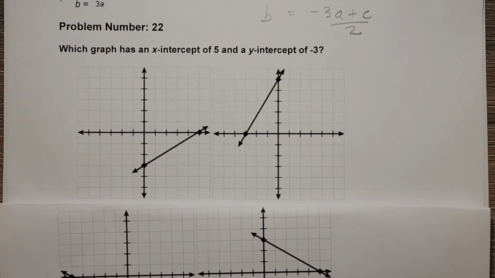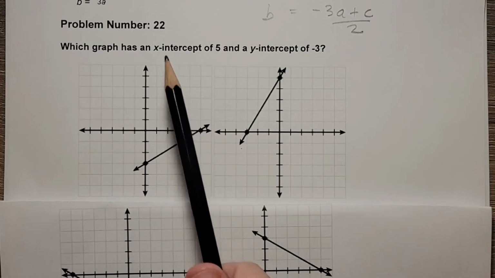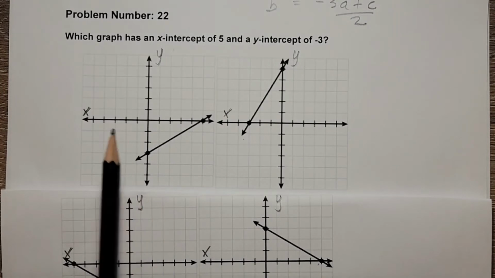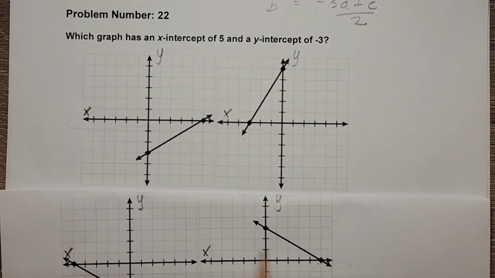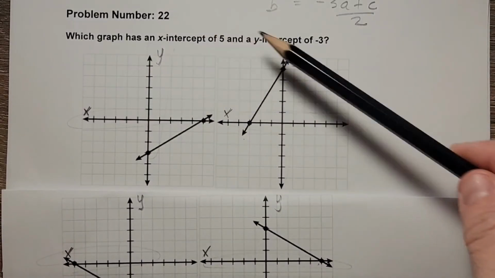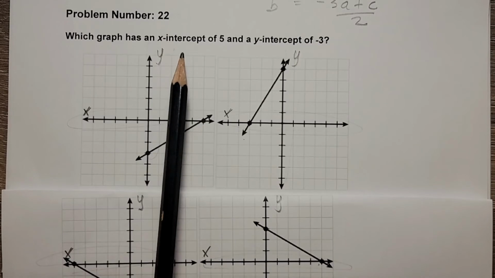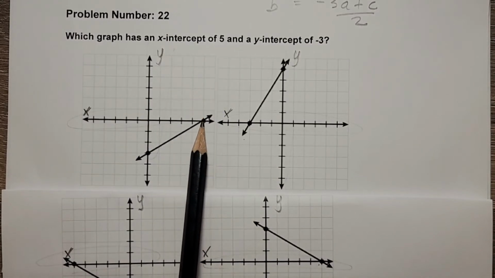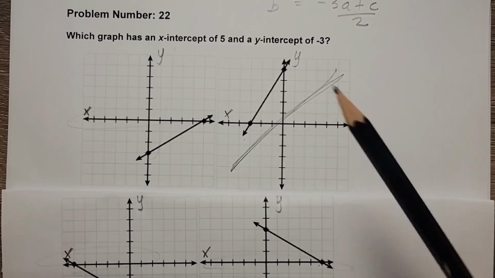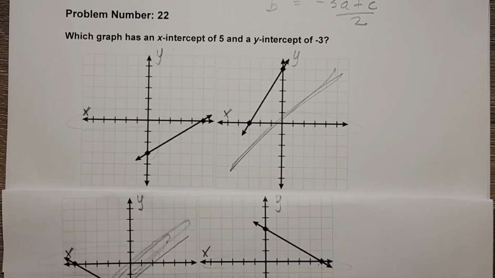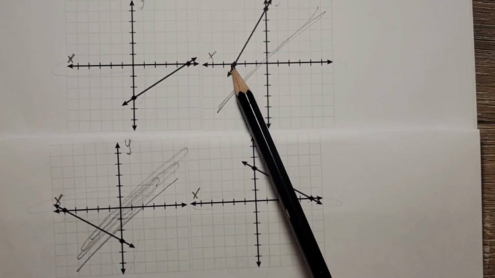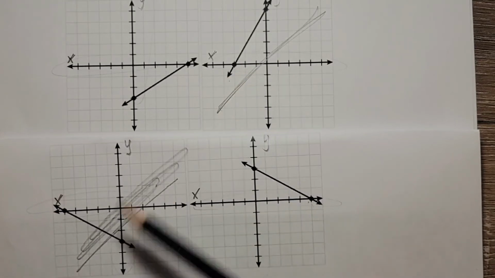Okay, problem number 22. Which graph has an x-intercept of 5 and a y-intercept of -3? Okay, first you need to know that this horizontal axis is always your x-axis and the vertical axis is always the y-axis. So look at the x-axis for 5. This one has a point on 5. No. Yes. No. These have x-intercepts on -5. So they're not, oh, and that's -3. So these are not going to work.